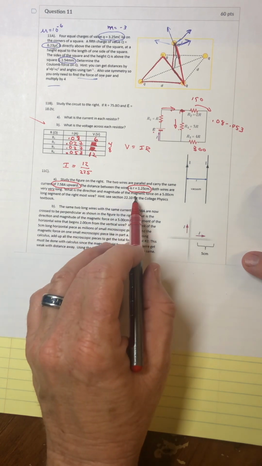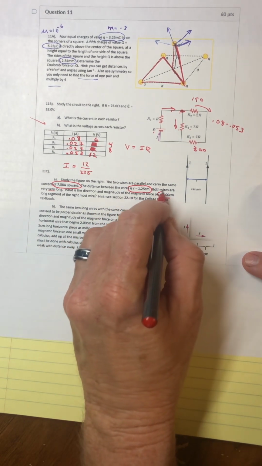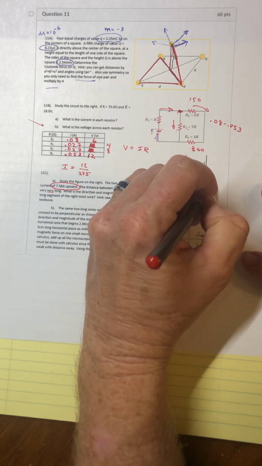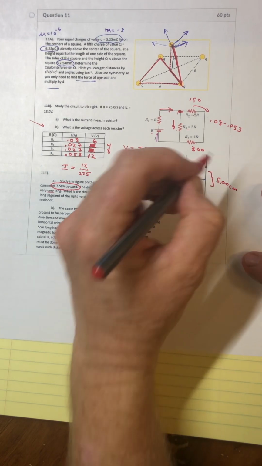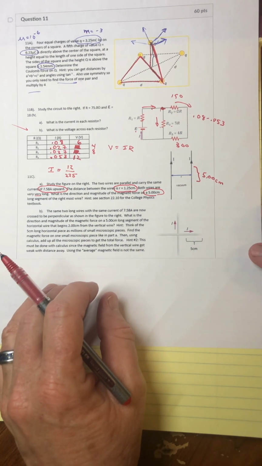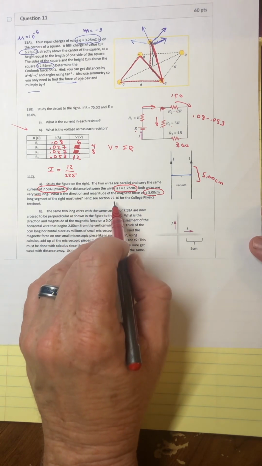What is the direction and the magnitude of the magnetic force on a 5 centimeter long segment of the rightmost wire? So maybe I'll just kind of mark the 5 centimeter. And I probably should have done that in the diagram for you, because I did do it down here in B, the 5 centimeter segment, when we have the current at 90 degrees. I'll give you a little hint, and if you go to chapter 22, section 10, they do this step. They say the force is the current times the length times the magnetic field that it's in. And that's going to help us get direction as well as magnitude.